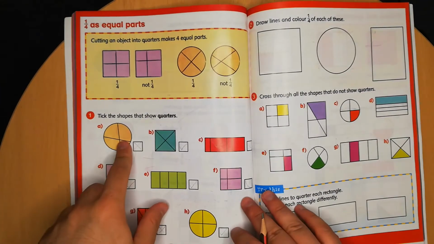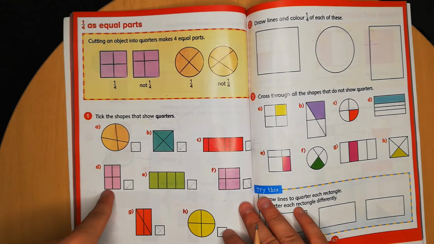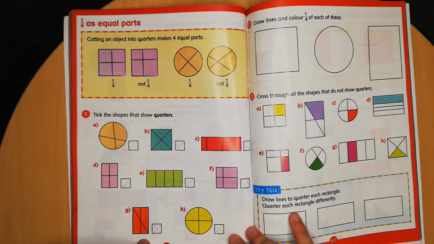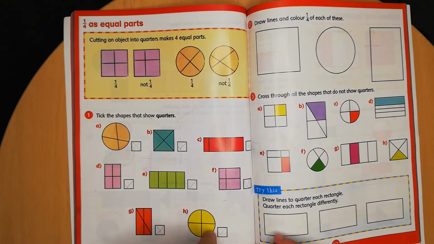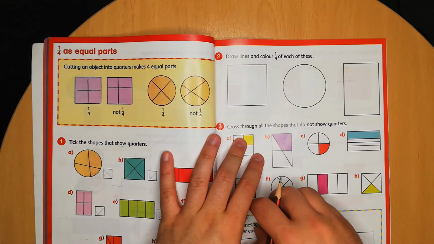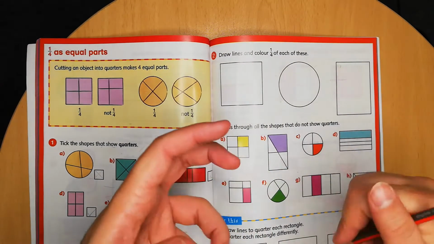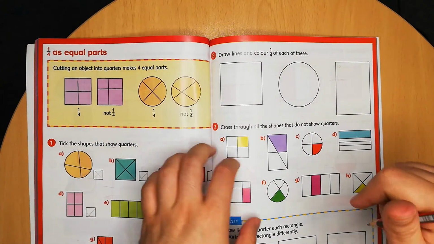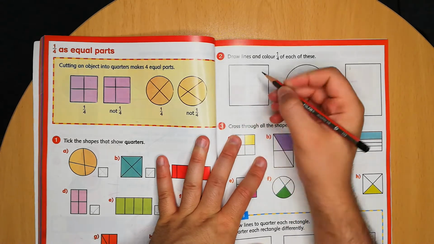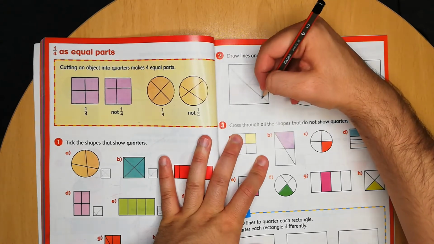Okay, so here, not quarters, quarter, not quarter, quarter, quarter, not quarter, not quarter, quarter. Okay, so that's it for this exercise here. Now here, draw lines and color quarter of each of these. Okay, so we're going to draw the lines and then we're going to color the shapes. Okay, so here we have to color. First, draw the lines. It's better if you use a ruler. That will look much better.